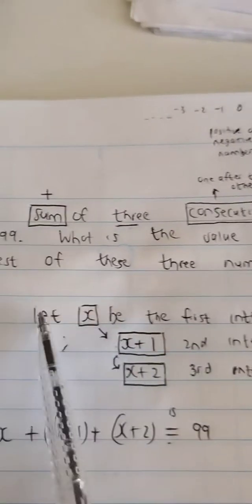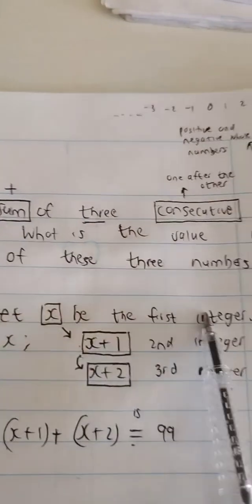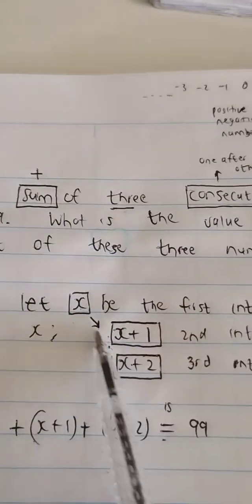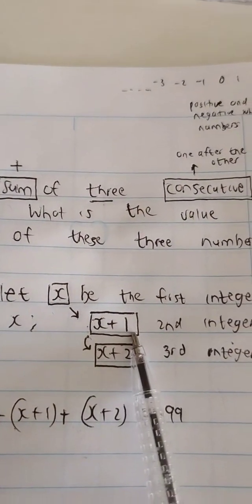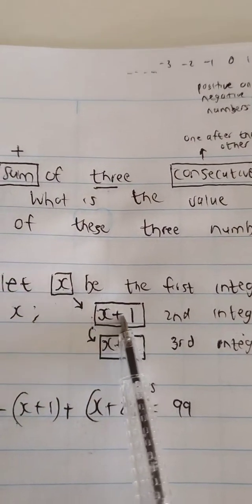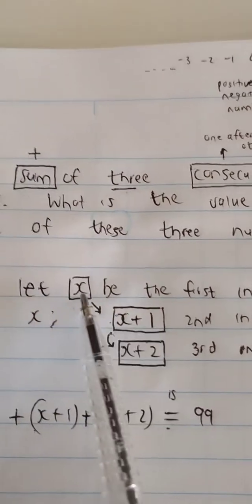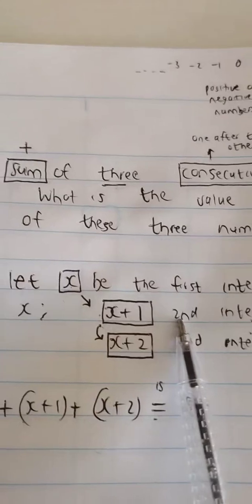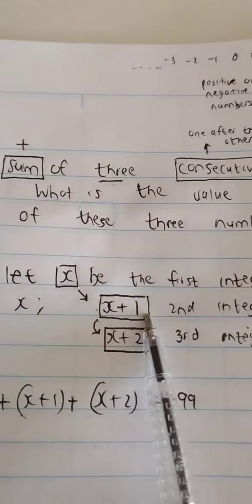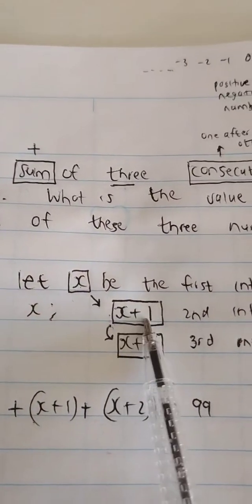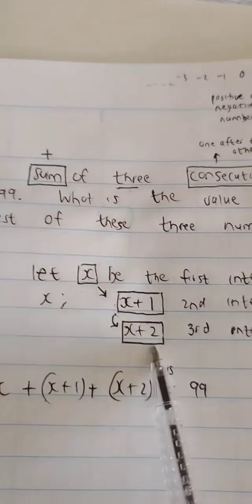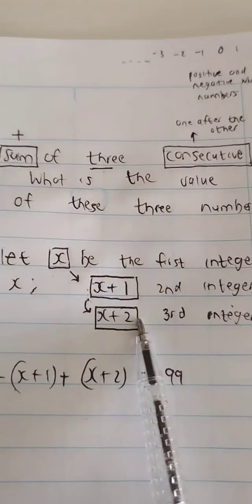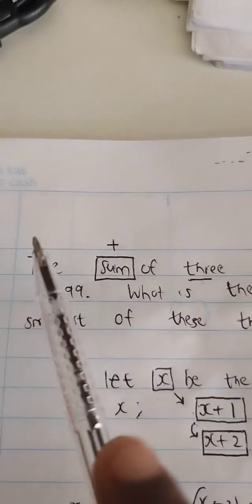As I said, we assign a variable to the first integer. The consecutive integer from x will be x plus 1, because integers increase and decrease by 1, and the next one would be increasing by 1. Hence, from x, the second integer is x plus 1. Then this also increases by 1 to give me the third integer, which would be x plus 2.